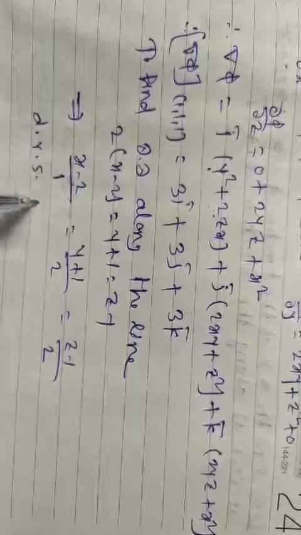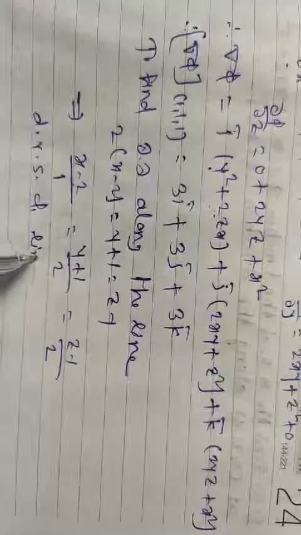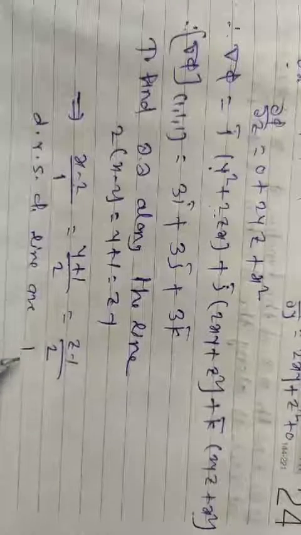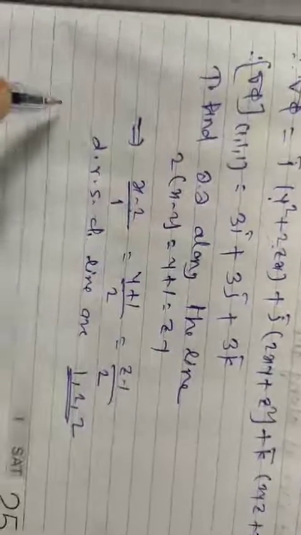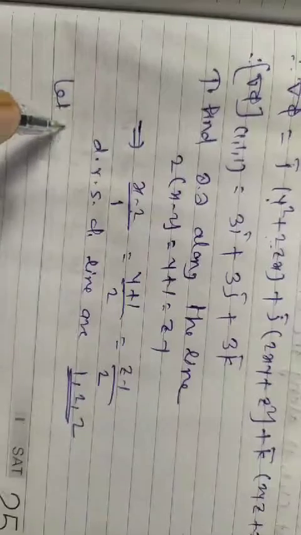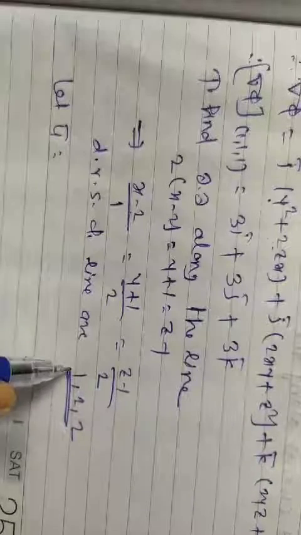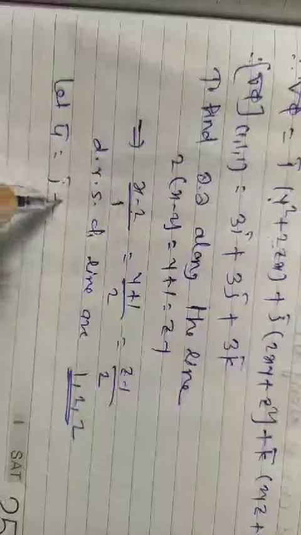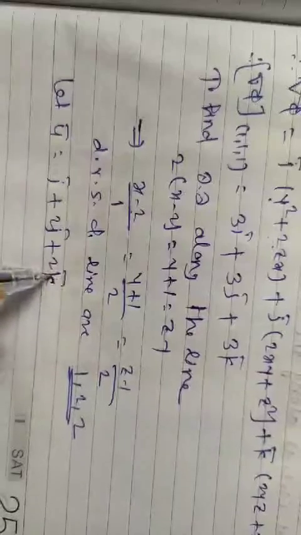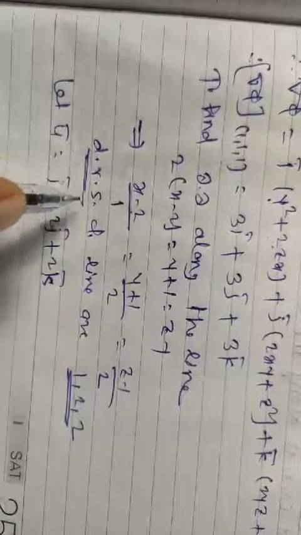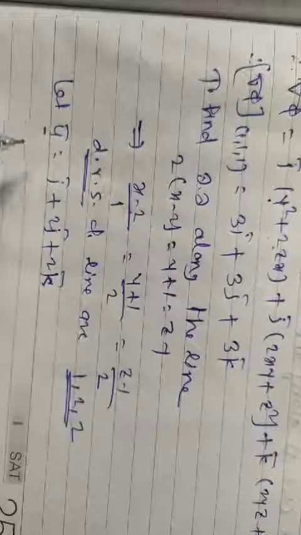Means the DRs of this line are 1, 2, 2. So using these DRs we can write the directional vector u, that is i + 2j + 2k.